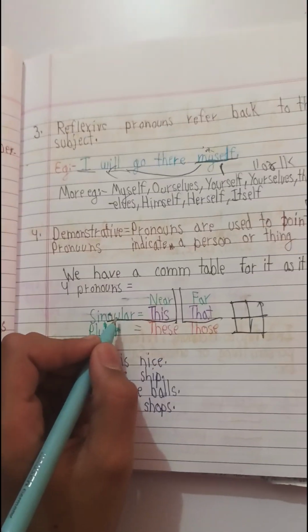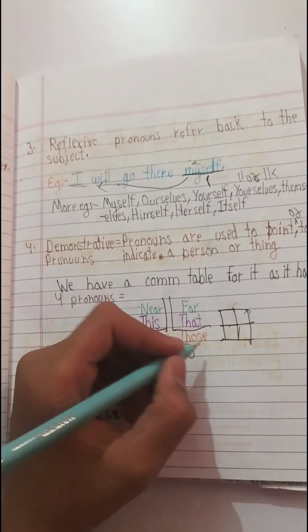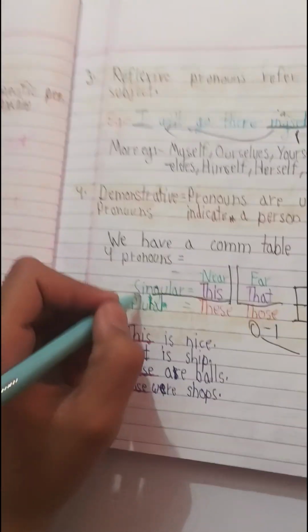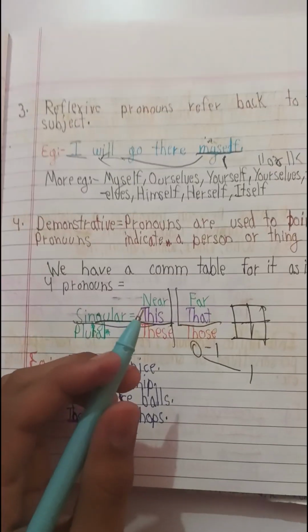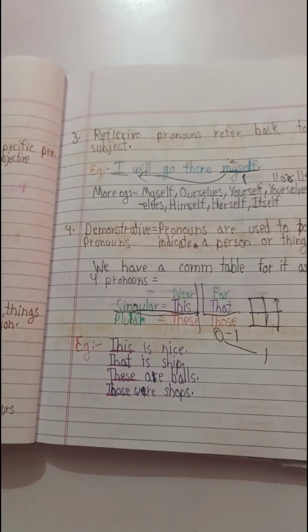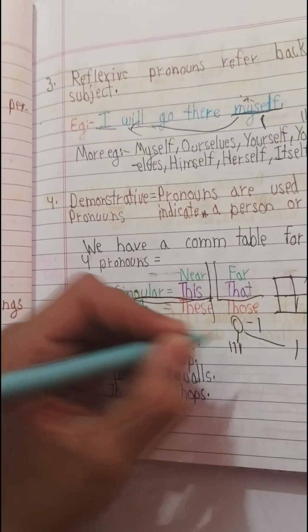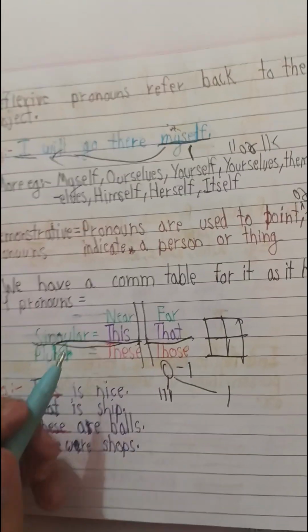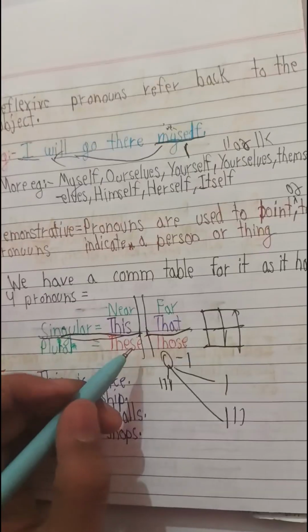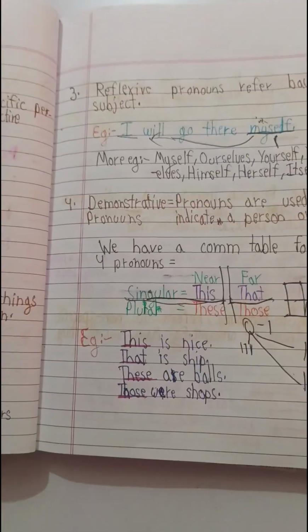That is singular, but it is used for far. For example, I will say this is near to me, and that is far from me. These is used for things which are two or more than two and near to us. Those is used for things which are plural and far from us. Example, this is nice.